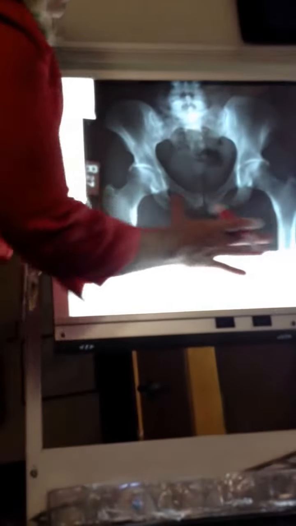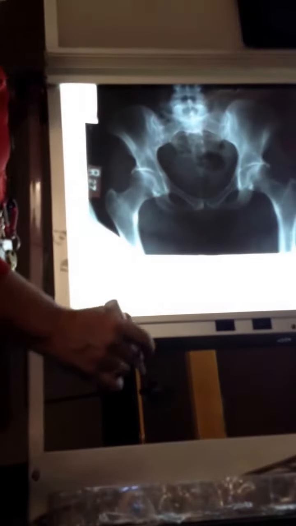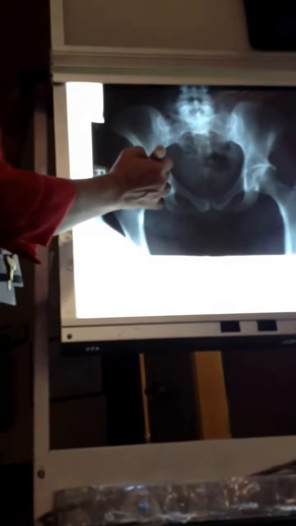Okay, this is the what? The pubic arch. So that's telling you that it's definitely a what? Female. Very much so. Female. Okay, all right. So this up here is the what?